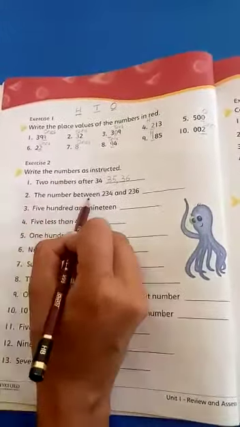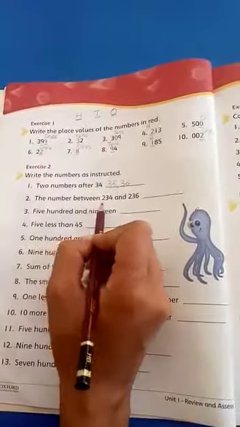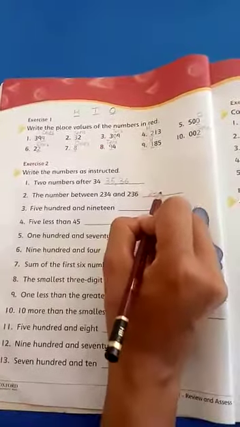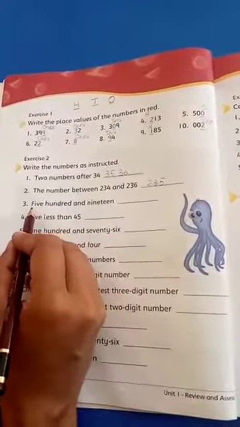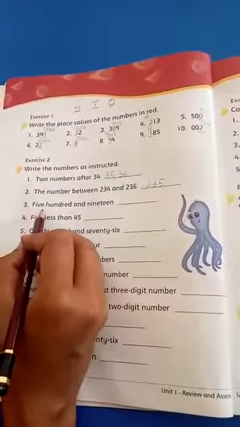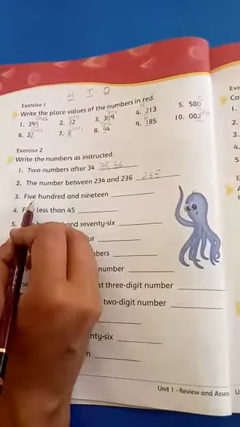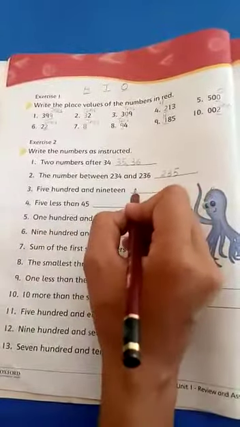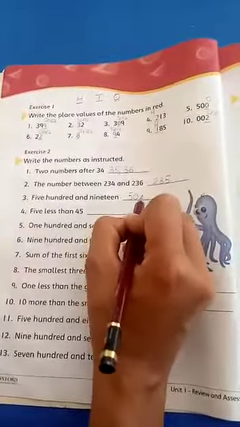Now come to the next point. The number between 234 and 236. What will come between these two? As you know, 235. Now here the number names are written. You just change them into numbers. 519. So write with me. 519.